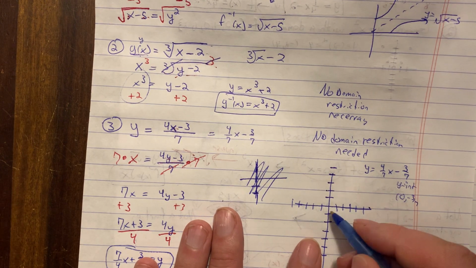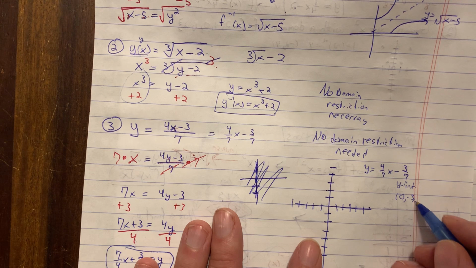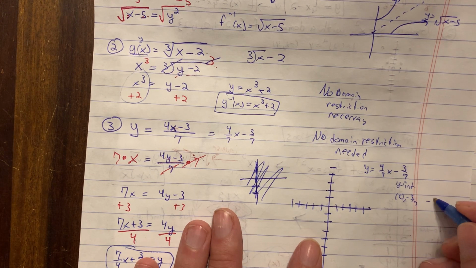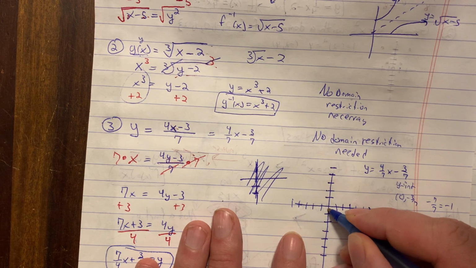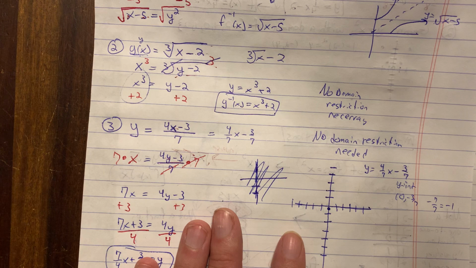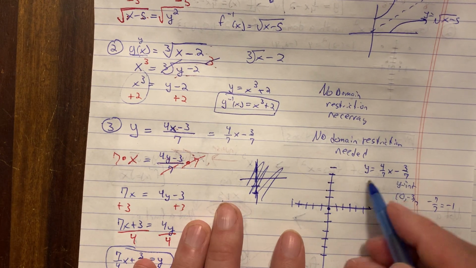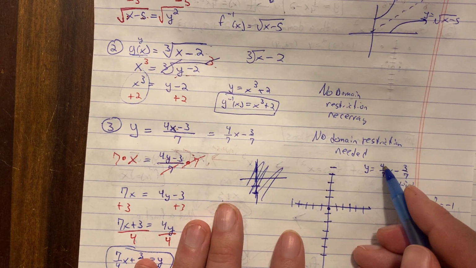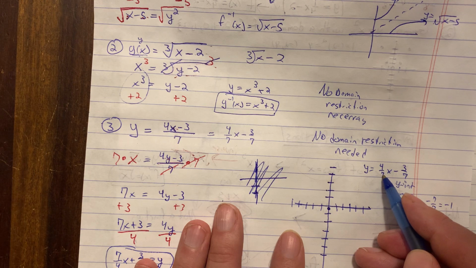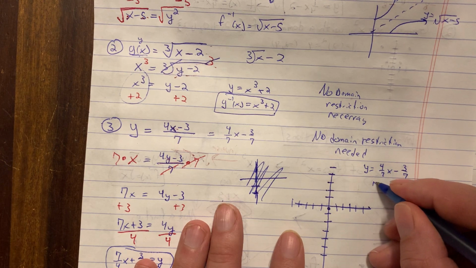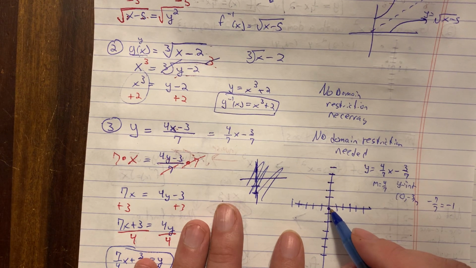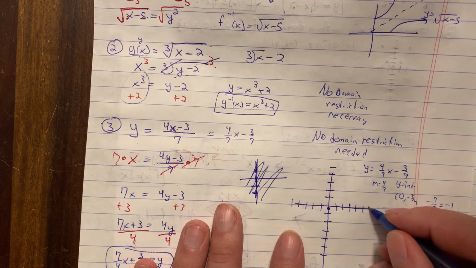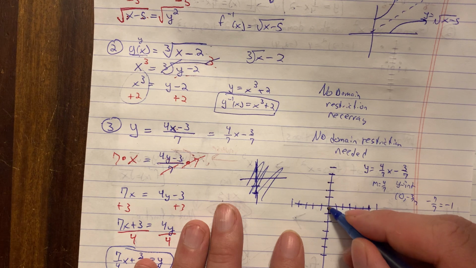So -3/7 is closer to 0 than -1, because -7/7 would be -1, so that would be here. So -3/7 is right here. From there, we can use the slope. The slope is 4/7, which means that for every 4 you go up, we will go over by 7. So I'm going to go ahead and just graph it from there.